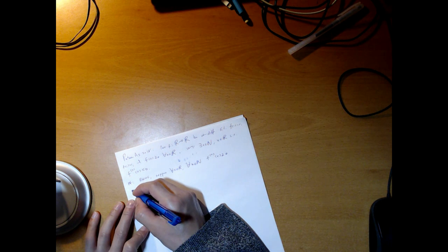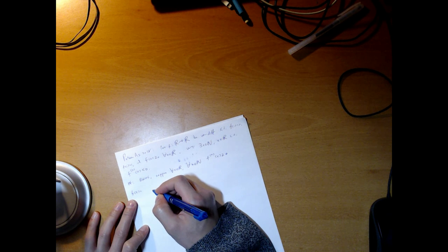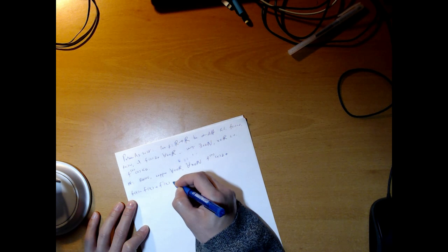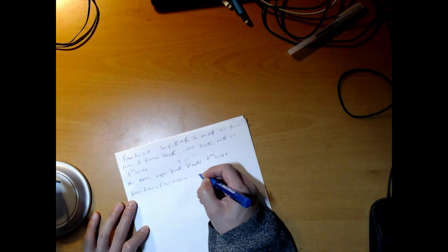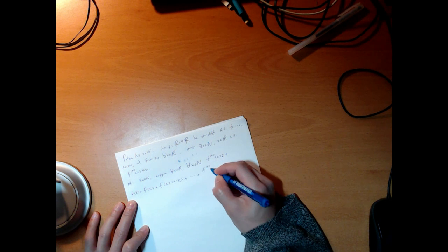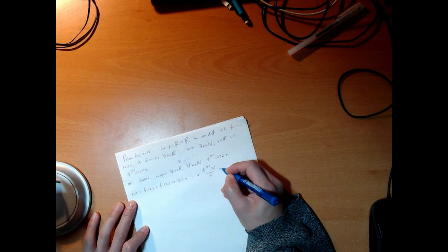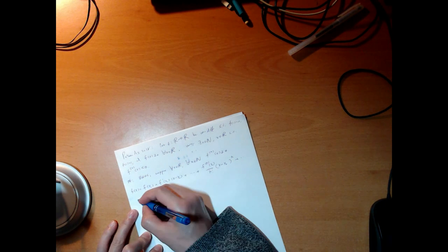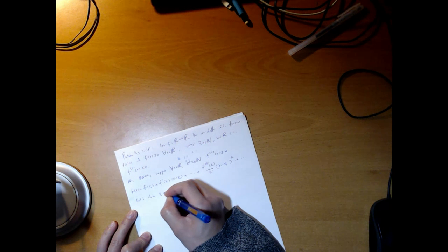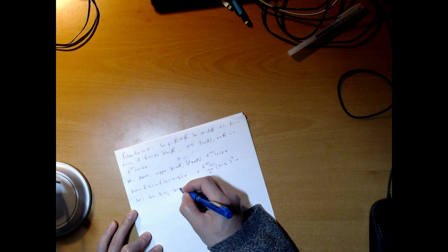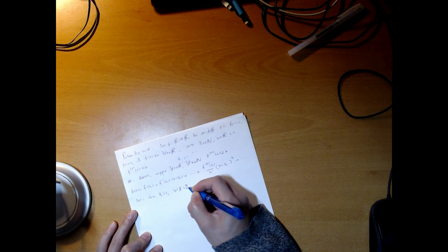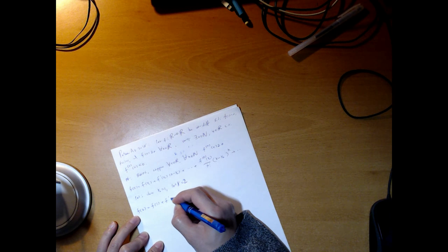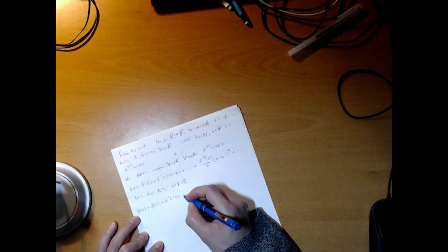Okay, now let's expand f(x) by Taylor expansion. So that becomes this expression. Well, this is just the formula for Taylor expansion. Now let's choose x not to be 1, and let's let x equal to 2. So this becomes 2 minus 1, that's just 1.